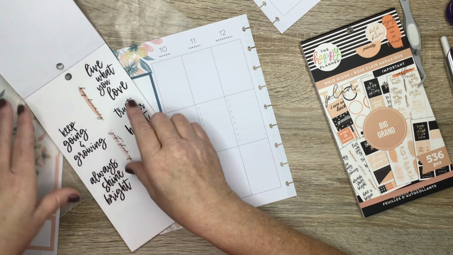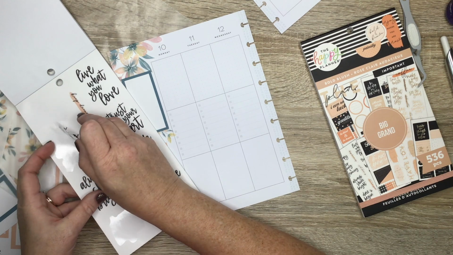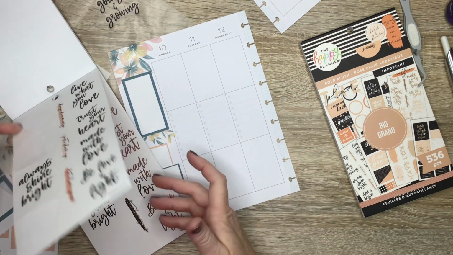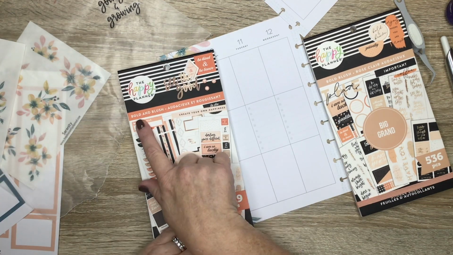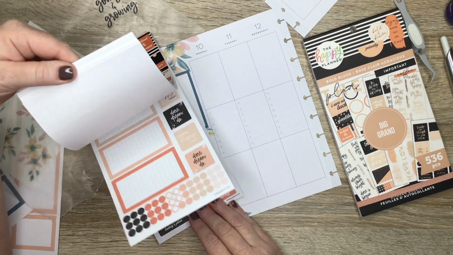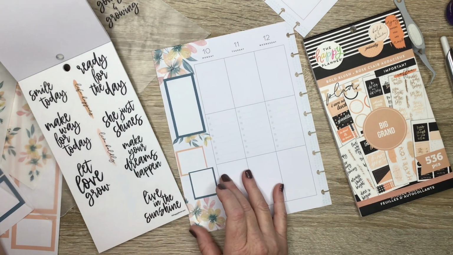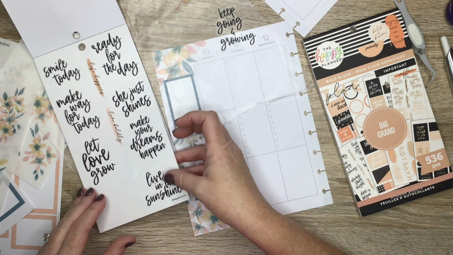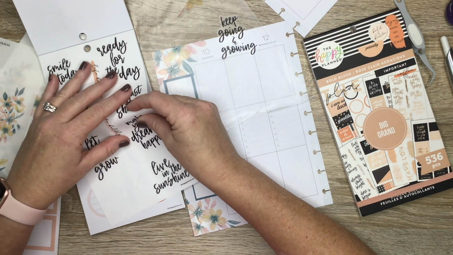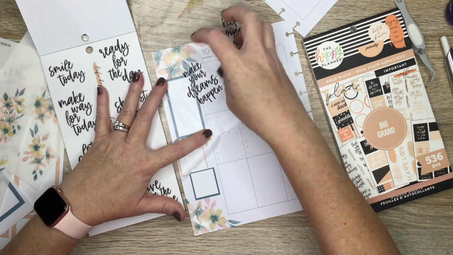So I kind of like "keep growing," or "keep going and growing." So we're going to put that one there, and then we'll go ahead and just find one to use on the other side. I like this Bold and Blush. I like the font in these quotes. And since I don't have any new quotes in my shop for this week, I'm just going to use Happy Planner quotes. I like "Make Your Dreams Happen" too. That's kind of what we're doing here, right? Okay.